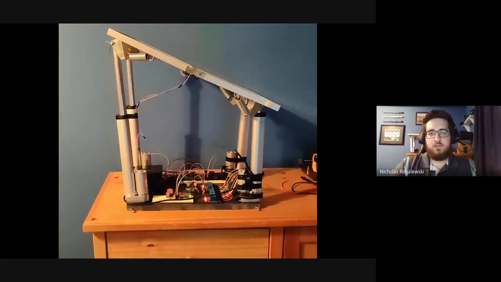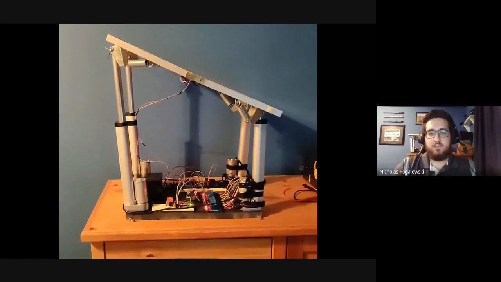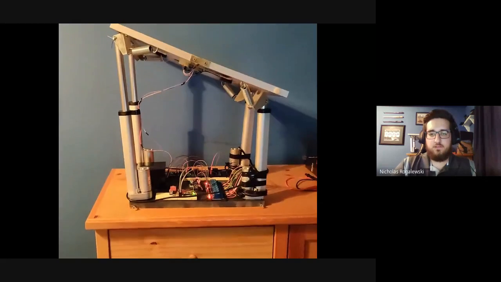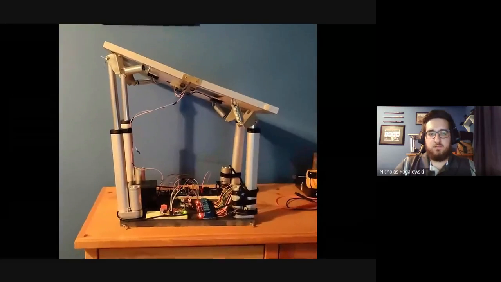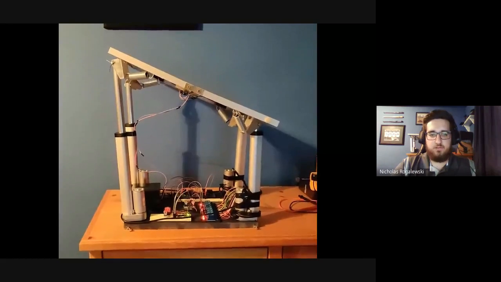You can see here how the two actuators on the left go up to move it facing that way, and then also go down to reposition it.